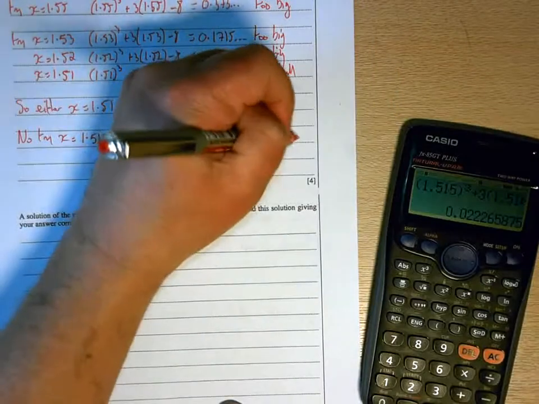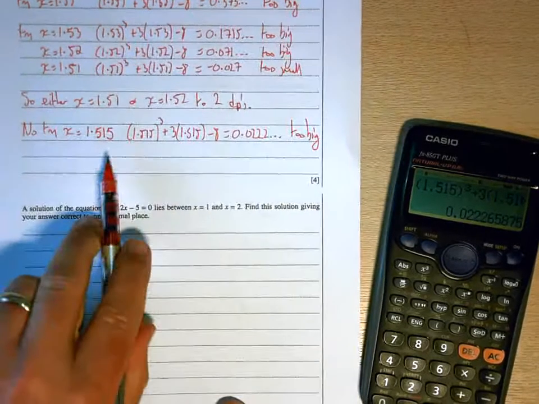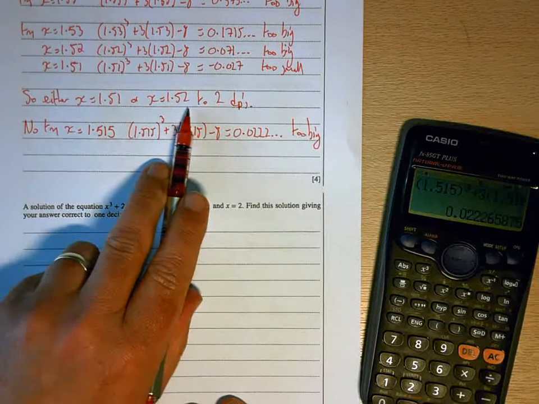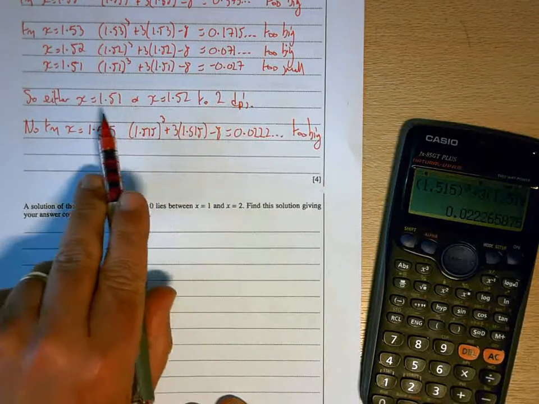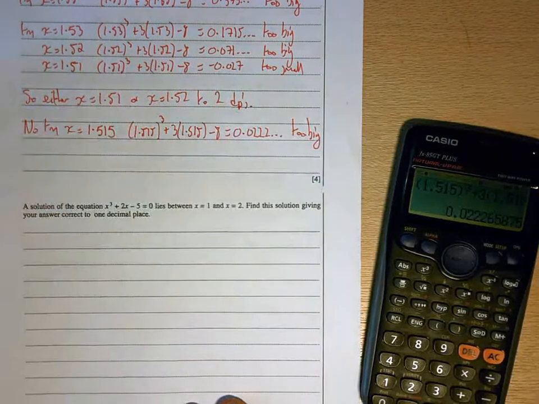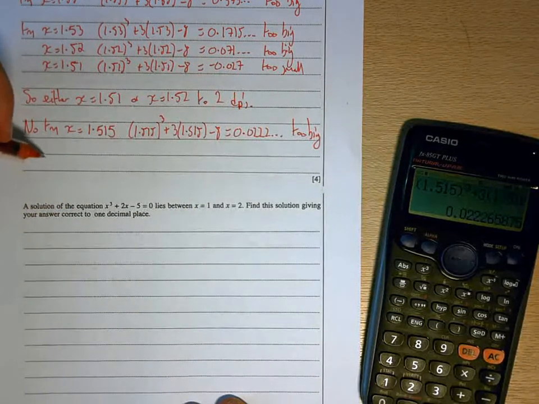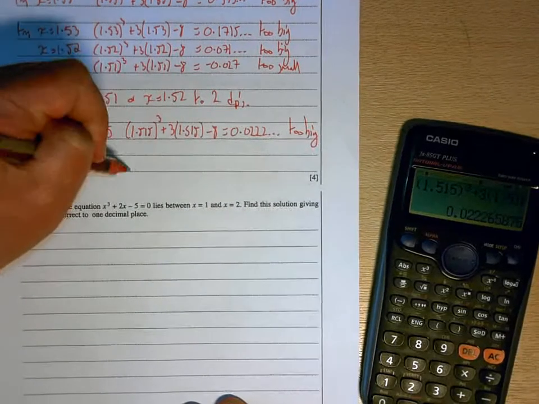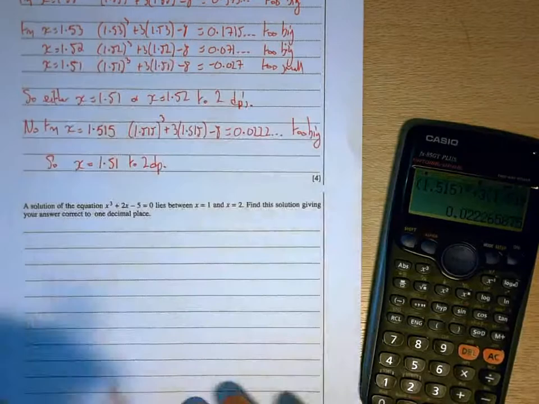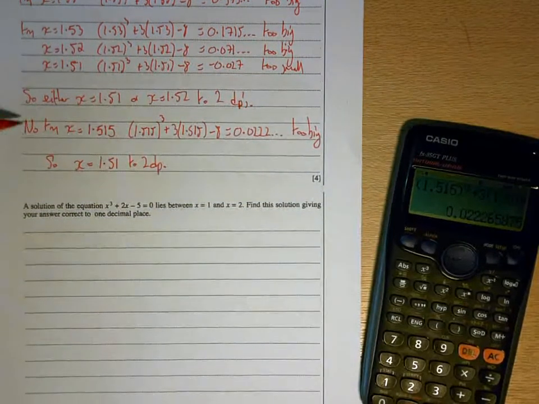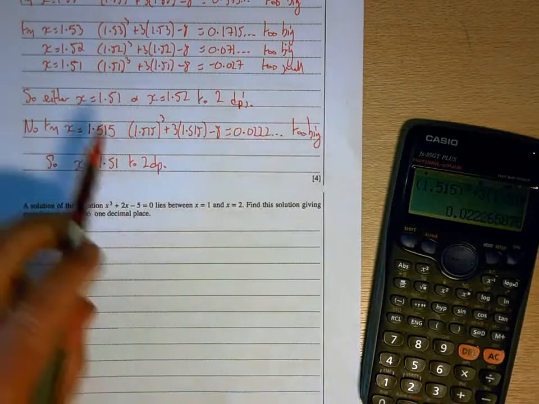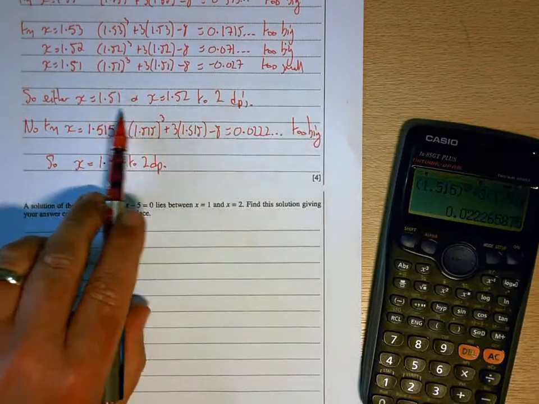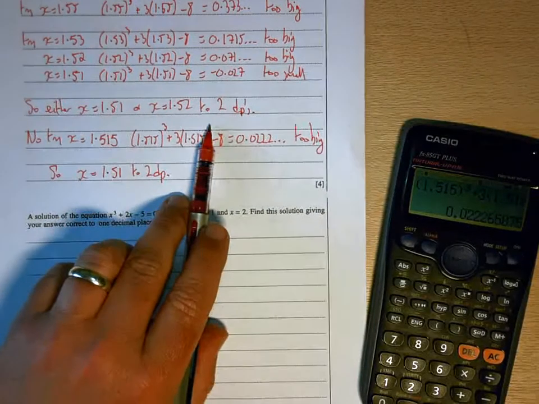So that means that everything from 1.515 up to 1.52 is going to be too big, so the smaller one is my final answer. So x equals 1.51 to 2 dp. Okay, again it's this last little bit where you have to decide which of these is your answer is the trickiest bit, but even if you just get to that point you will score 3 out of 4 marks.